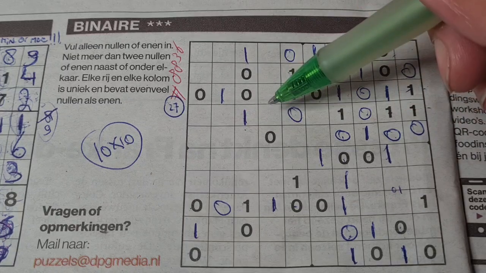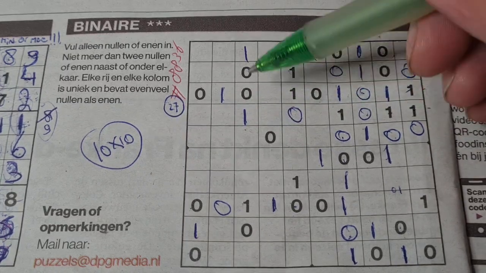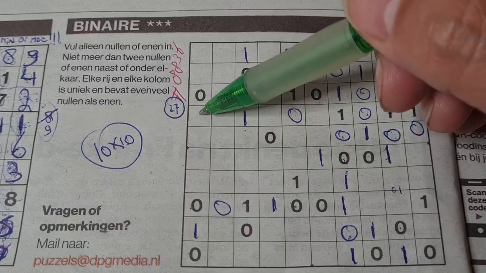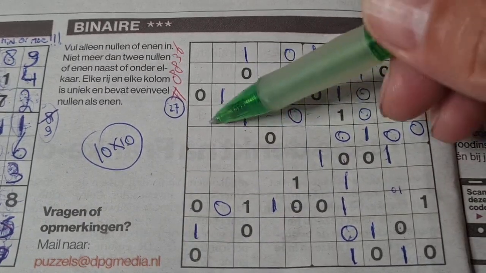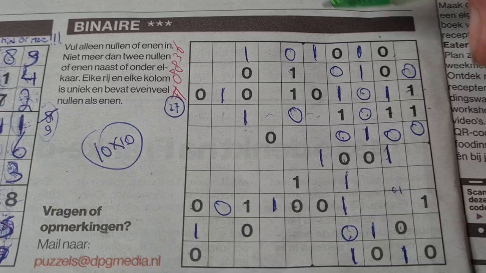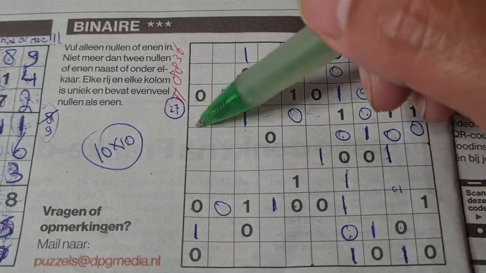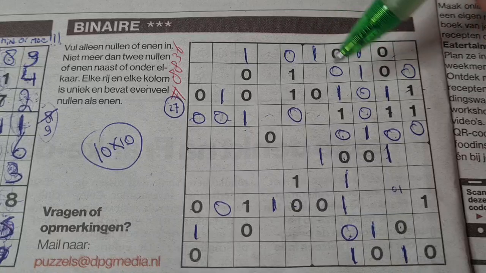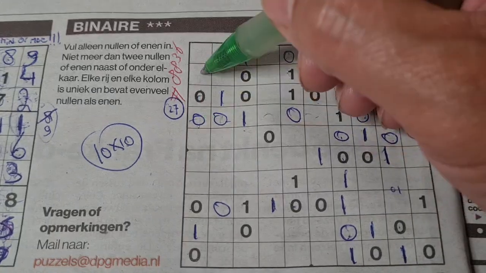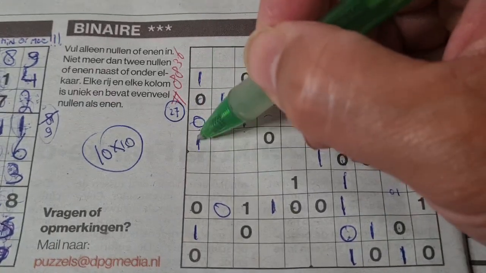We have here 4 ones. If I place number 5 here or there, then we have 3 O's in a row in this row. Not allowed one of the rules, so here can be 1 or there can be 1. So these two should be an O. Double O, here 1, there 1.